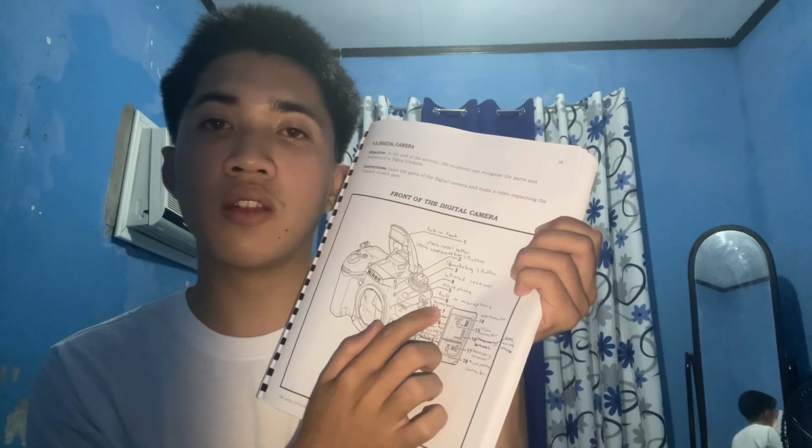Microphone, a built-in audio capture device that records sound while capturing video. Built-in microphone, similar to the regular microphone. This part is specially for recording audio in video mode. Lens release button. This button allows you to detach the lens from the camera body, making it easier to switch lenses. Connector cover, a protective cover that shields the camera port from dust and moisture when not in use.